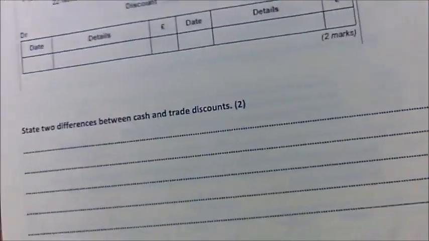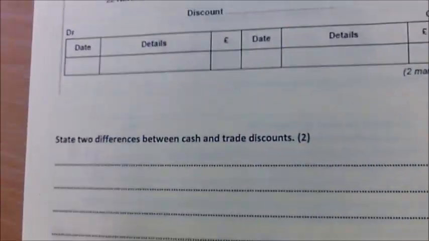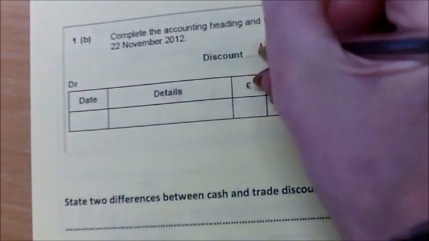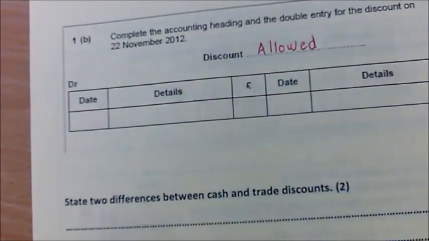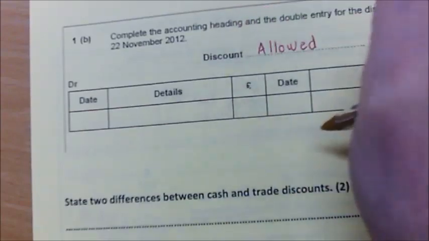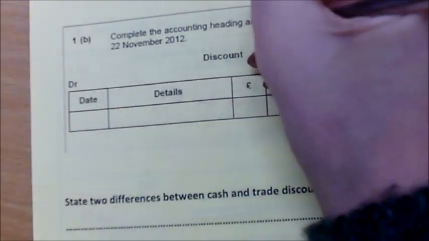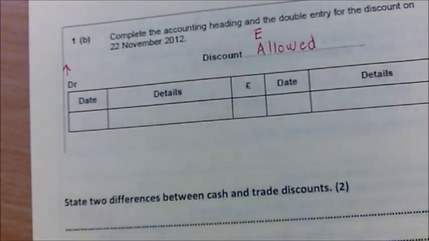Now, the final part of this question and this paper was to do the double entry account for the discounts. Because this is a trade receivable, the discount involved is a discount allowed. We give discounts to our trade receivables. I'm therefore going to label this account just as always. Discounts allowed are expenses, so that means this is going to have to be entered into the debit side of this account.